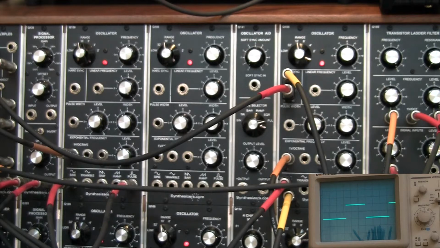Now that's encouraging because all of the waveforms coming out of a Q106 cover the required voltage range, and some of them have very steep rising edges, like pulse and saw. So let's explore a little bit how fast and at what voltage we need to trigger the slave to reset it. Our slave is happily synced to the master right now, so the first thing I'll do is offset the pulse waveform from the master using the Q125 signal processor here.